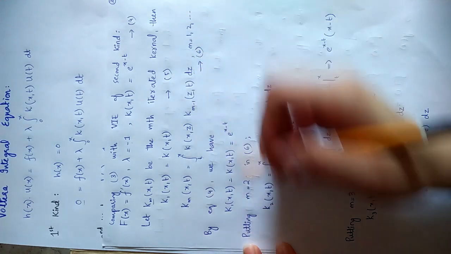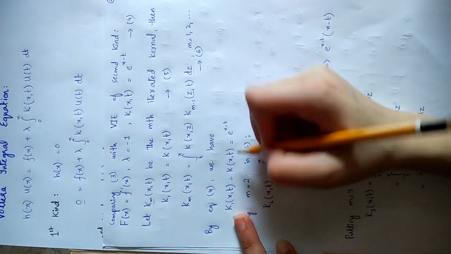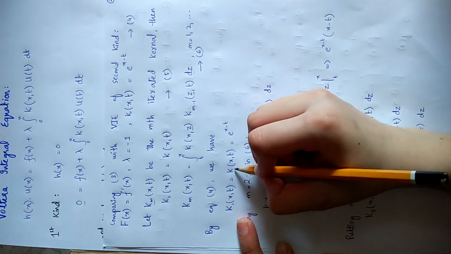By equation 4 we have K_1(x,t) equal to k(x,t), which is e^(x-t). This is the kernel.